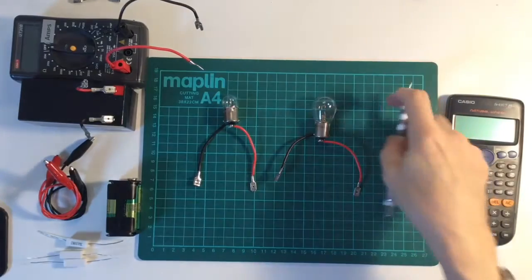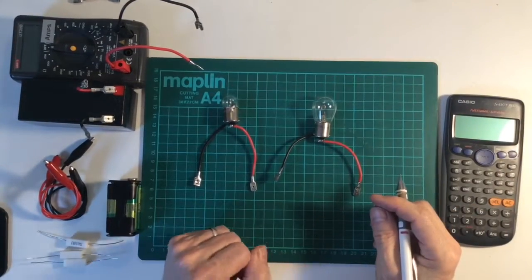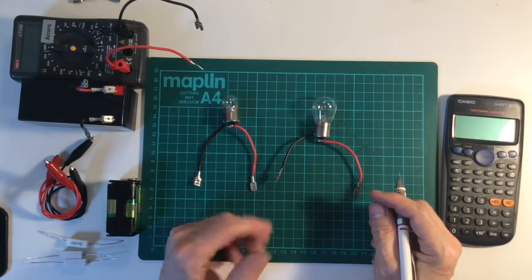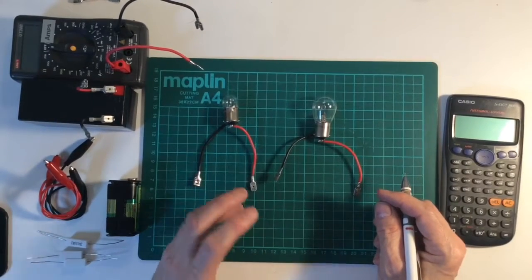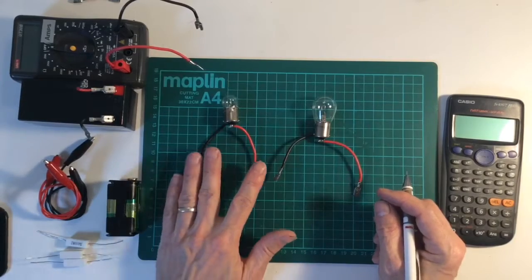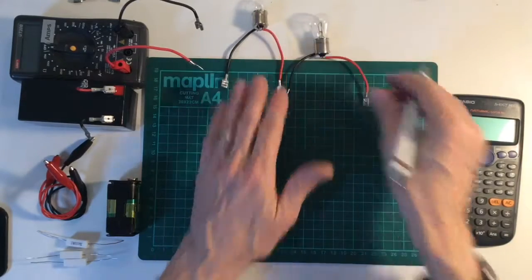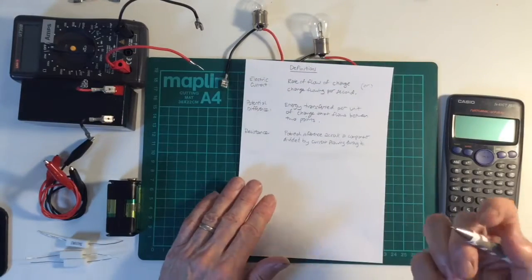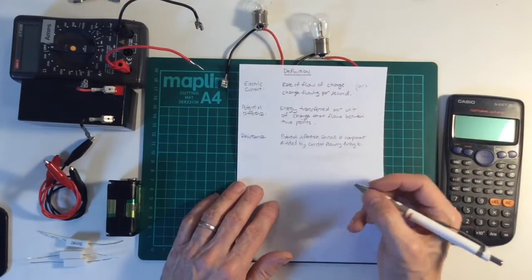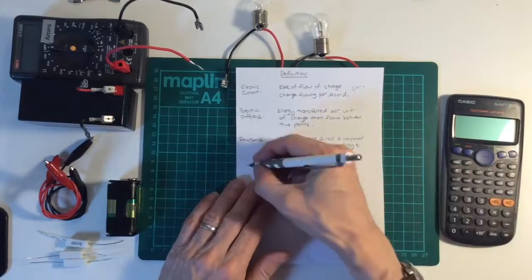Hello, today we're going to talk about power. Now when we say something is powerful, we mean it can do a lot and it can do it quite quickly. So that brings us to a proper scientific definition of what we mean by power, whether we're talking about electrical power or mechanical power. Power is the amount of energy something can transfer per unit of time.